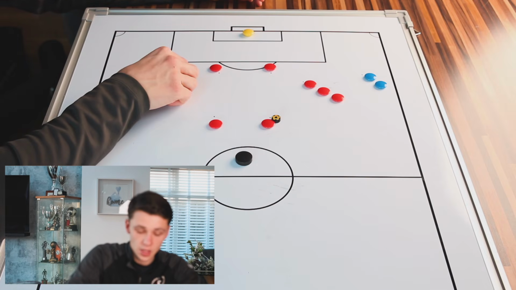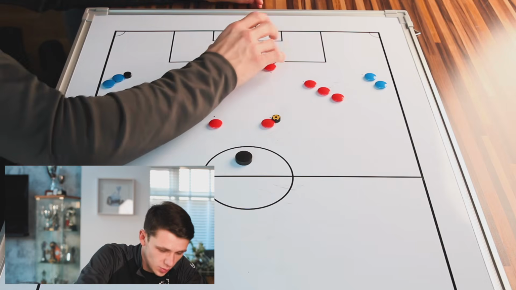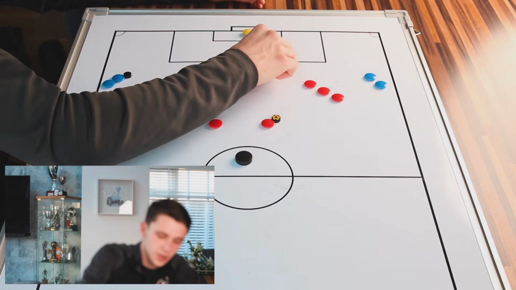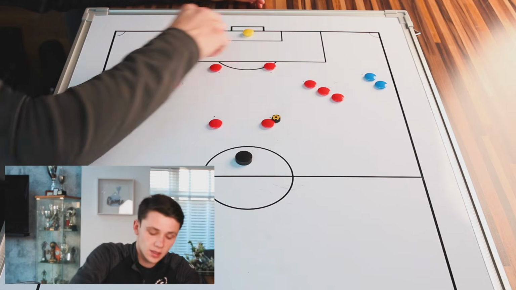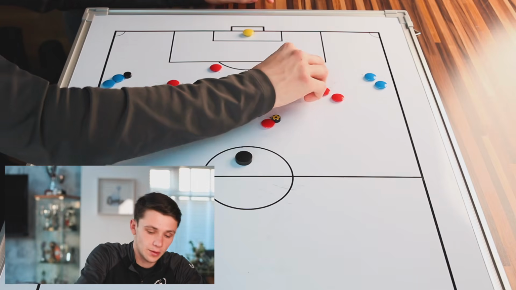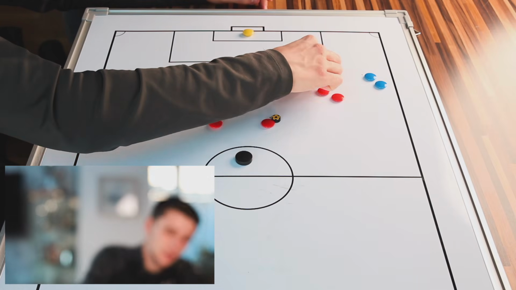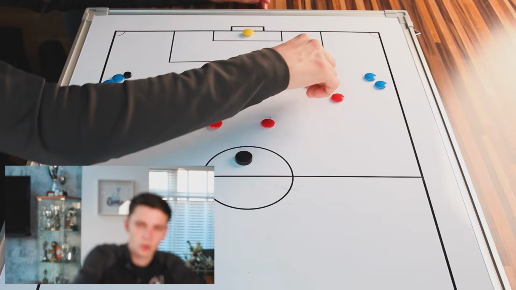So the player at the start who starts it moves to be the passer, who's playing into midfield. The midfielder goes to be the striker, the striker goes back to the start, and then obviously the player who's the third man runner will then go back to their start point, and then it goes the opposite way.